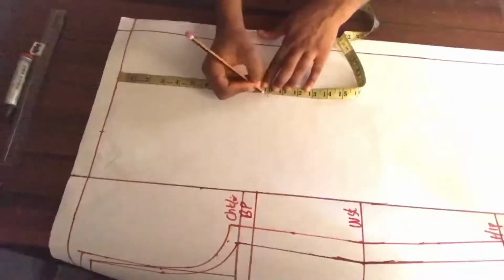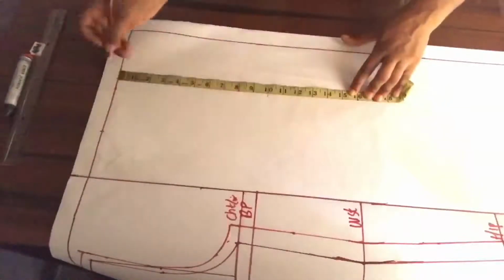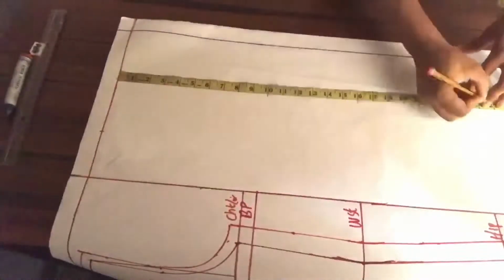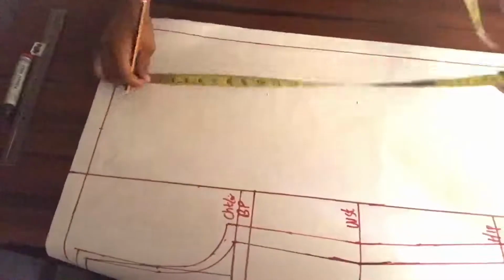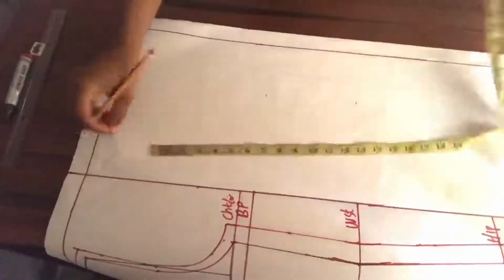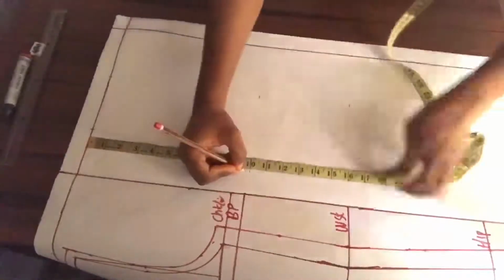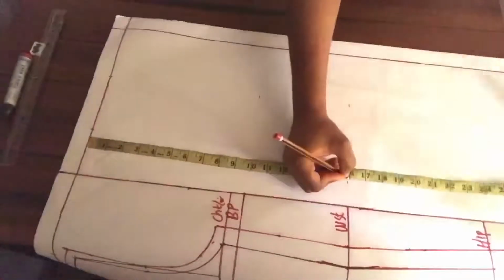So basically what I'm doing here is the same thing I did for the front: just transfer all the measurements you have made for the front to the back.